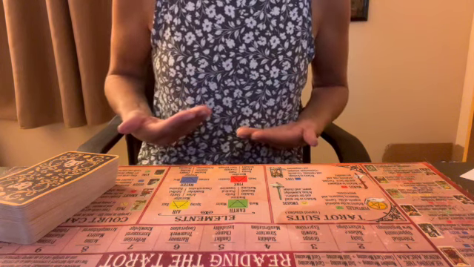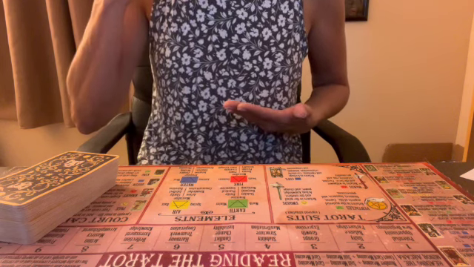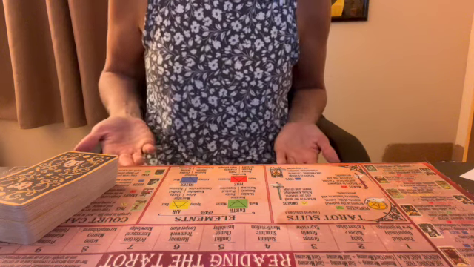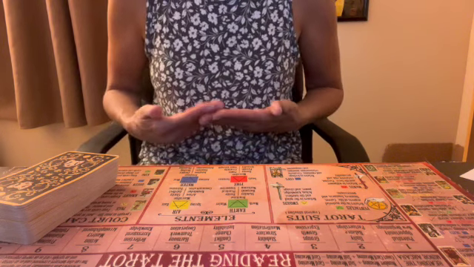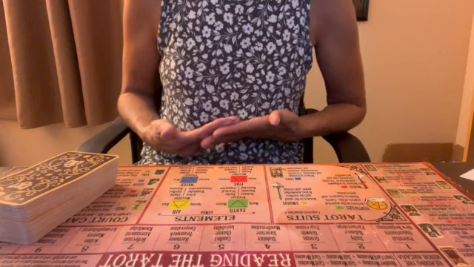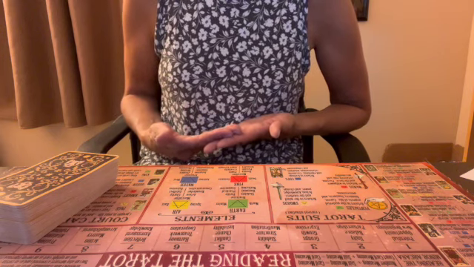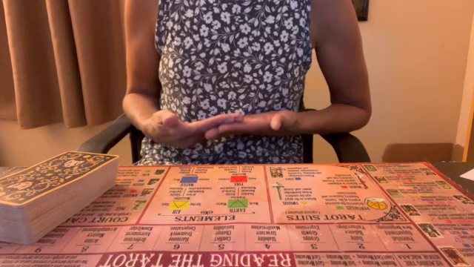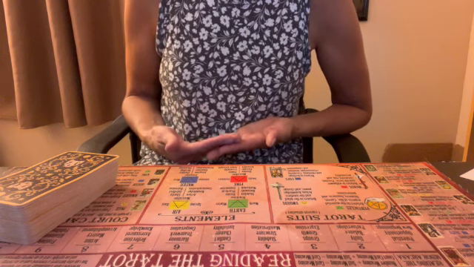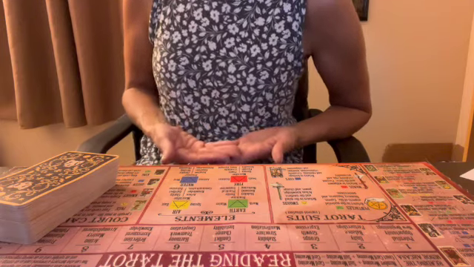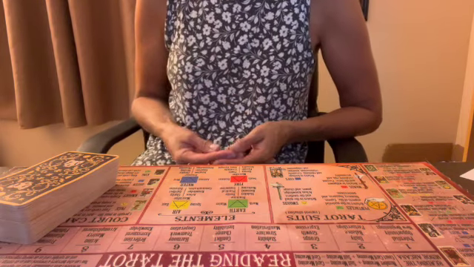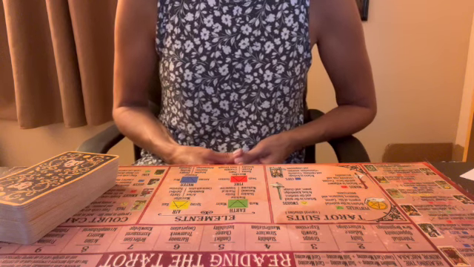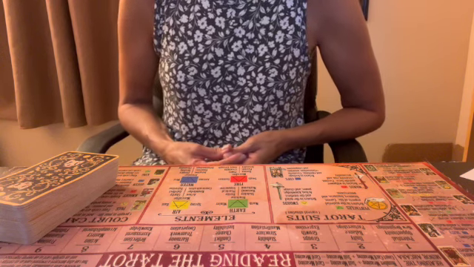So let's talk a little bit about different kinds of spreads. Well, there are all different kinds of spreads. Readers make up their own spreads all the time. When you're first starting out, you certainly can do that. If you're going to create your own spread, I do recommend that you practice it frequently so that you become more comfortable with where the cards are placed, but also more importantly, how you're going to interpret those cards within the spread. I do recommend for new readers that they start out with very simple spreads.